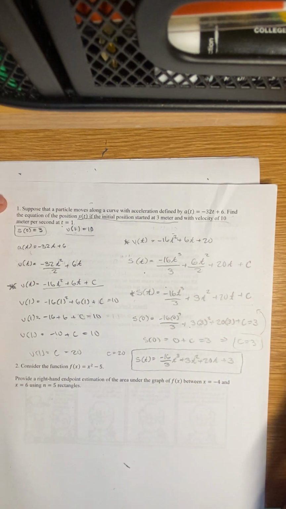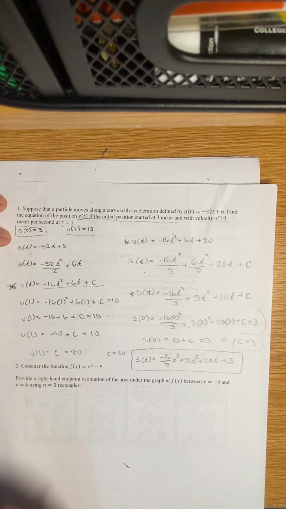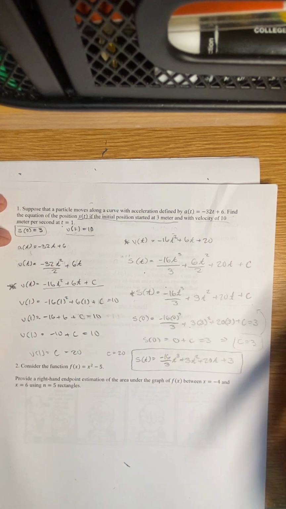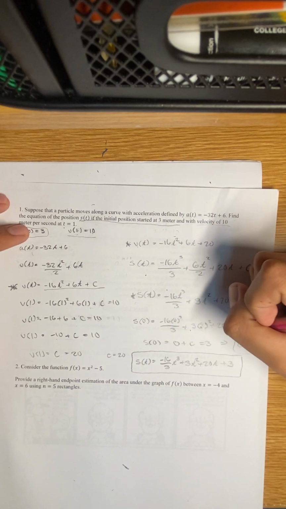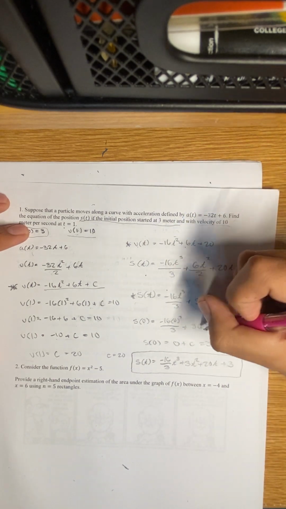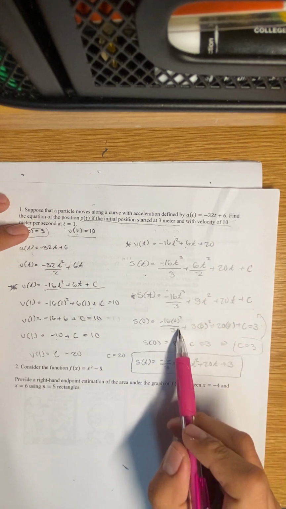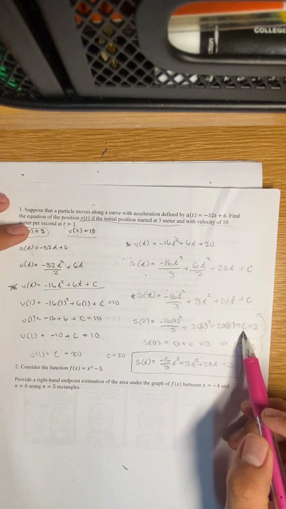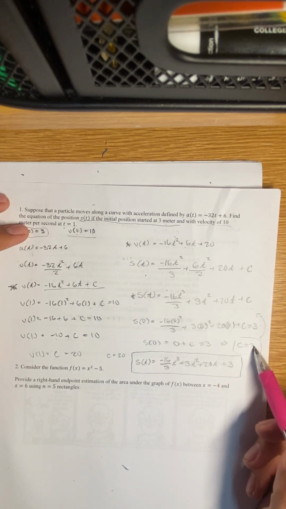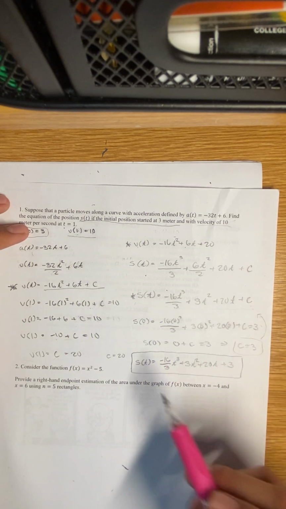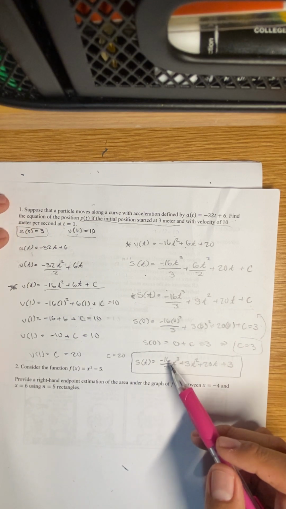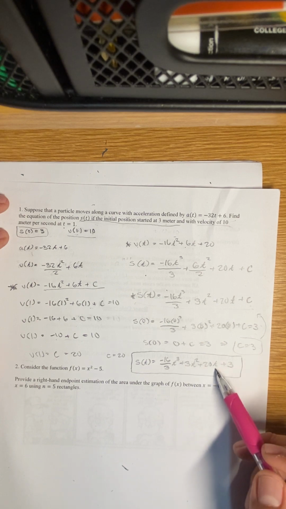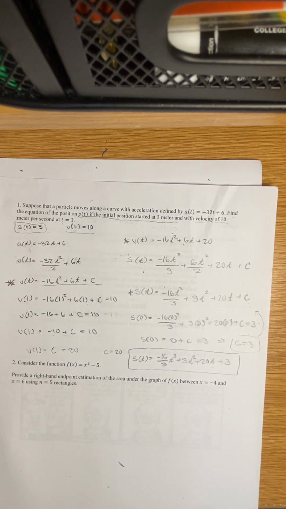Once you find that, you can plug in your last piece of information, which is s(0) equals 3. So for every value of t, you plug in the value 0. This should not be 3, it should be 0. I'm skipping a lot of stuff today. So these should be the input of 0. This would cancel out, that would cancel out, this would cancel out, and you're left with just c equals 3, which you can plug back into the equation. And there you have s(t) equals negative 16 over 3 t cubed plus 3t squared plus 20t plus 3. That's the solved equation.